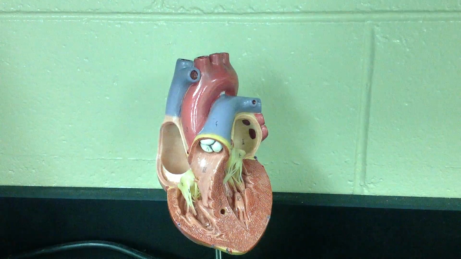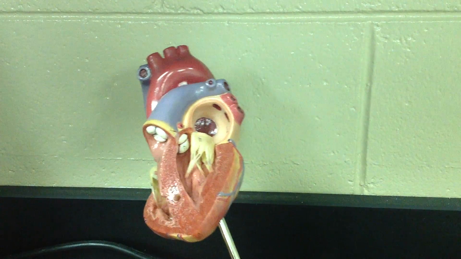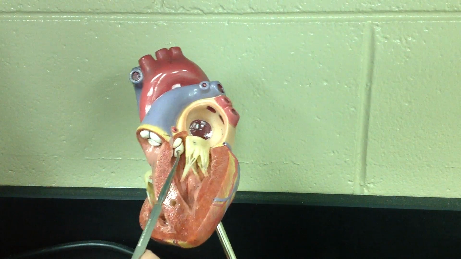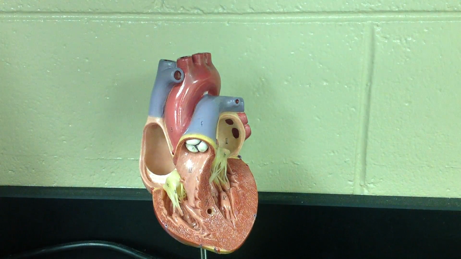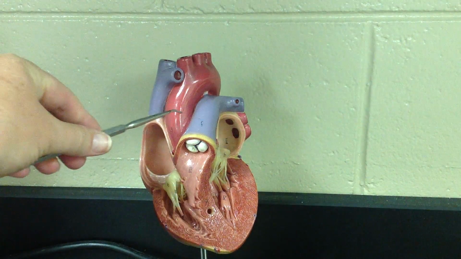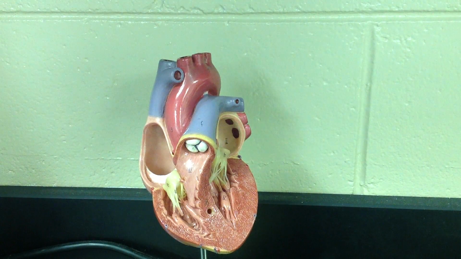And then I'm going to turn the model just a little bit so that you can see the other semilunar valve, which is right here. That is the aortic semilunar valve, and the blood will go through that and then go into the aorta. The aorta happens to be the largest artery in the body, and it will carry blood throughout the body.